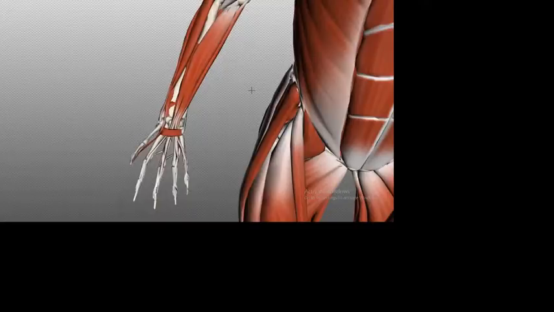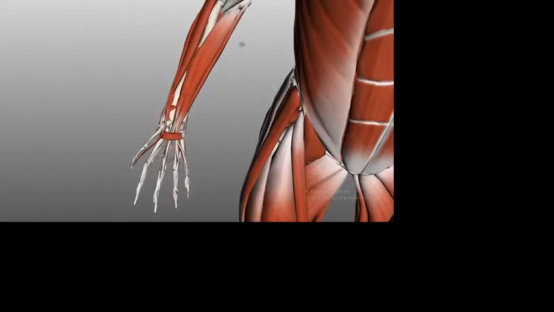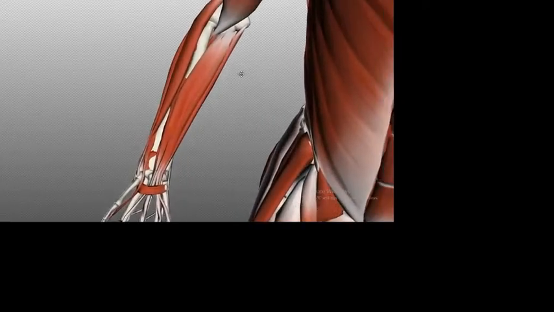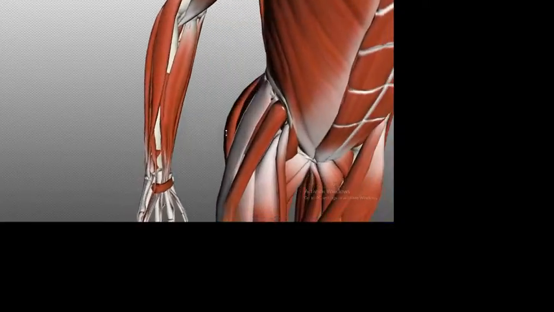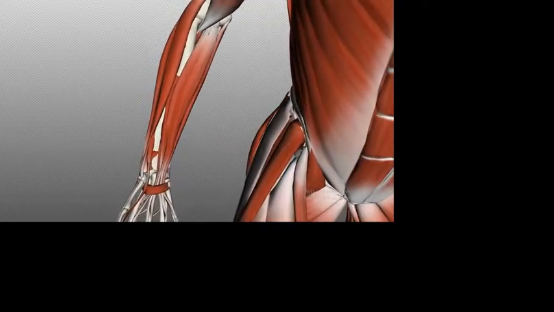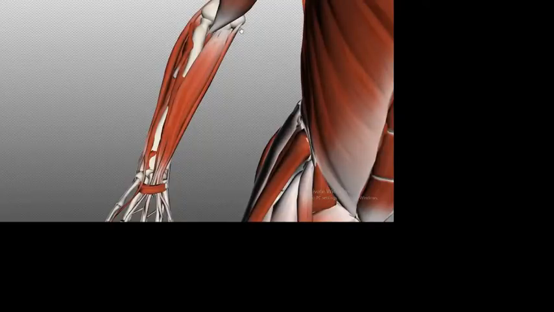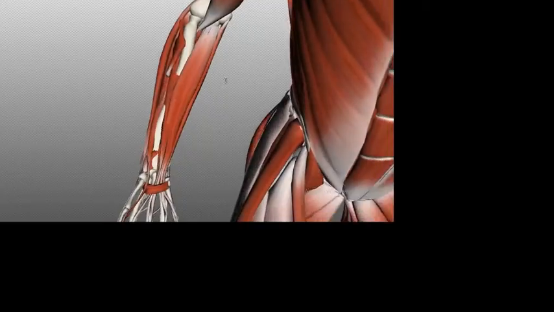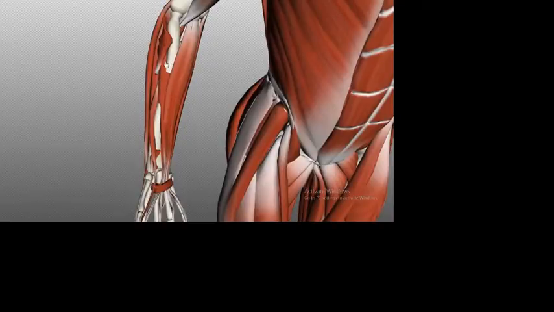So the flexor digitorum superficialis lies in the intermediate muscle layer of the anterior forearm, and it has two origins. It's got this humeroulnar origin, and it's got this other origin on the radius bone. So it originates on the medial epicondyle of the humerus and also on the ulna, and it also originates on this oblique line on the radius.